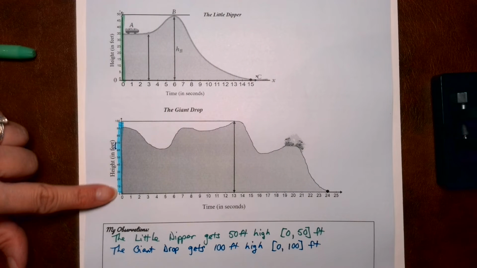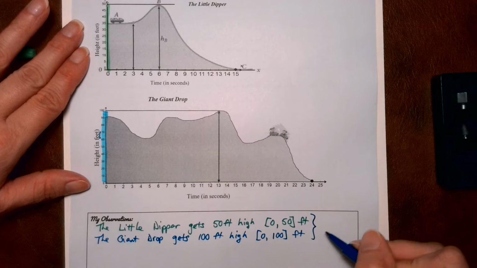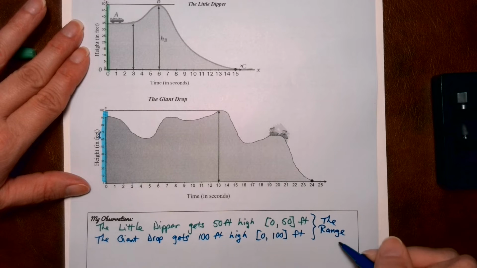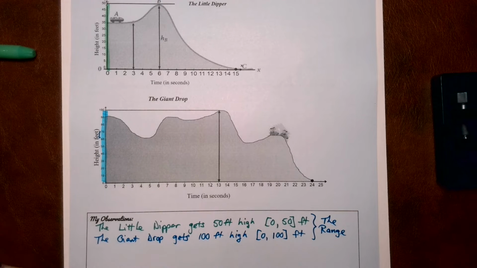From the low to the high, we call this the range. The range from the low up to the high, that's the range of the graph.